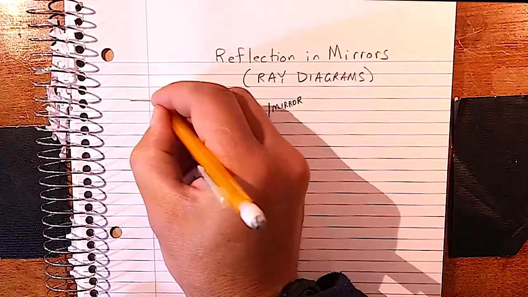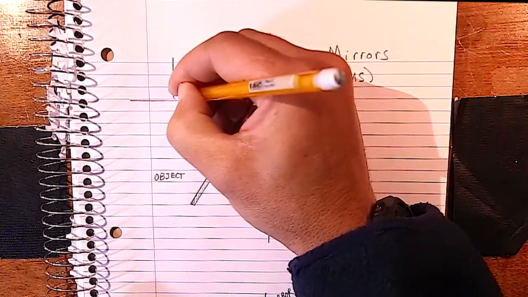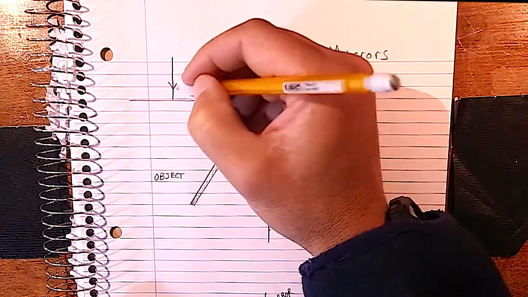Now, I didn't mention that before, but it's almost completely intuitive: what's the angle of incidence for a light ray that's coming straight in?